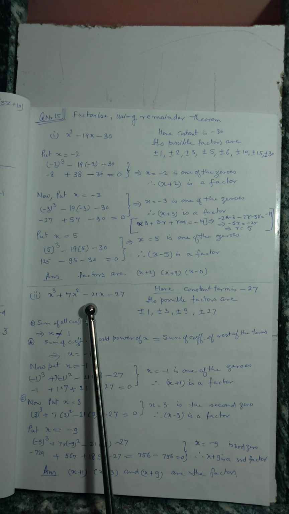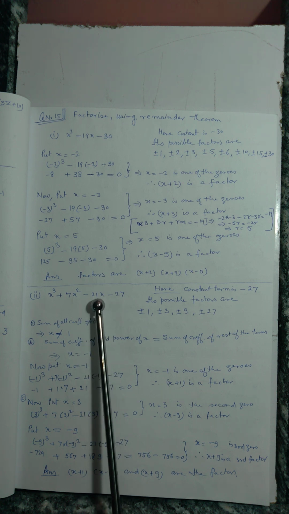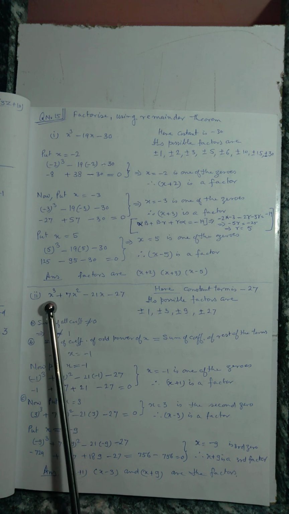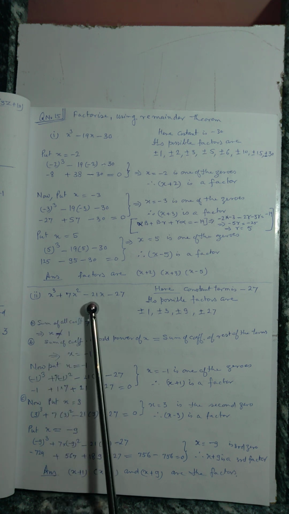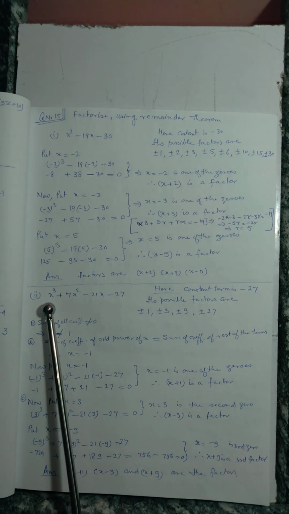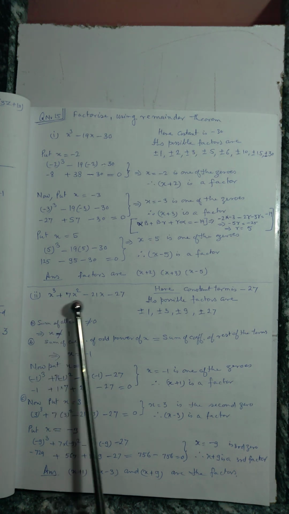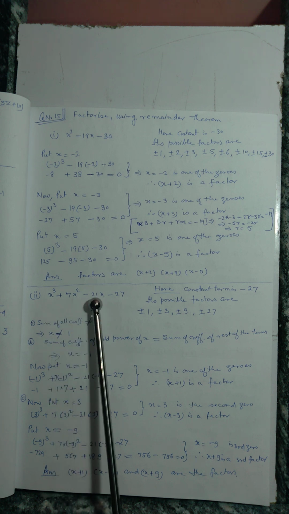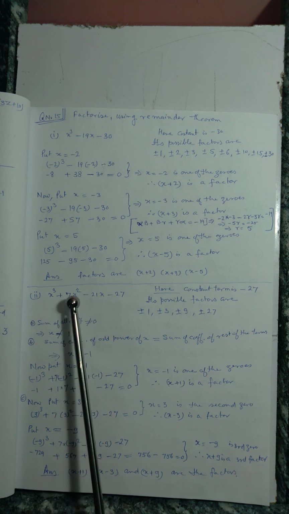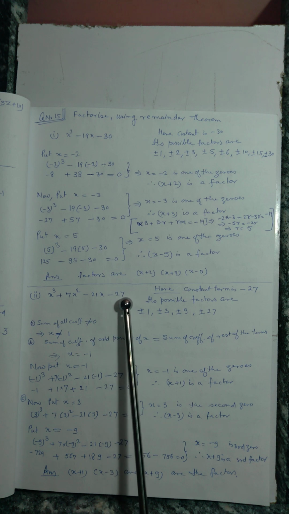Secondly, to examine this, you see the odd power. Odd power means x raised to power 1, here x raised to power 3. So minus 21 and plus 1, you just add it, you will get minus 20. Here, if you add 7 and minus 27, then again you will get minus 20.